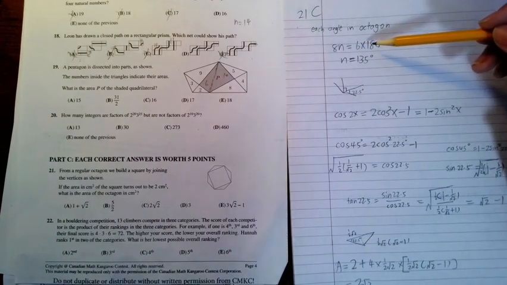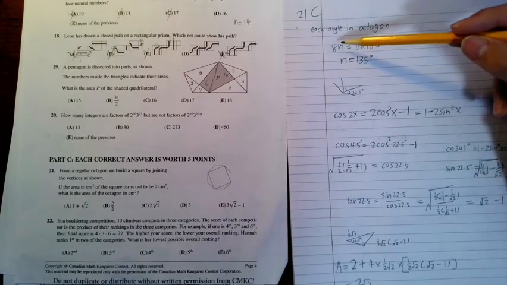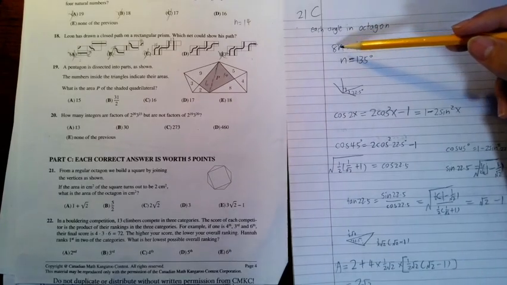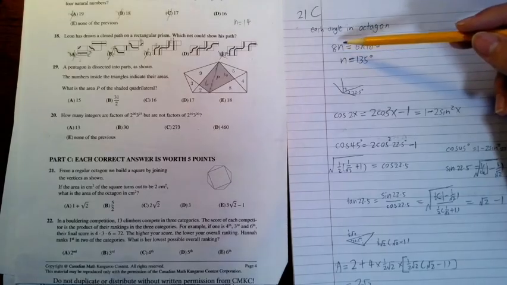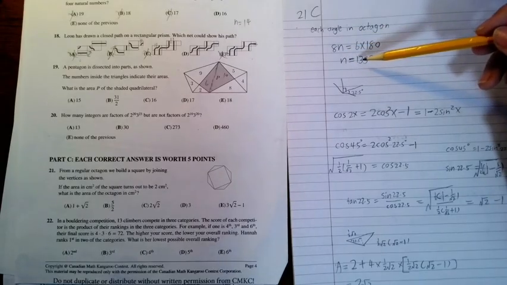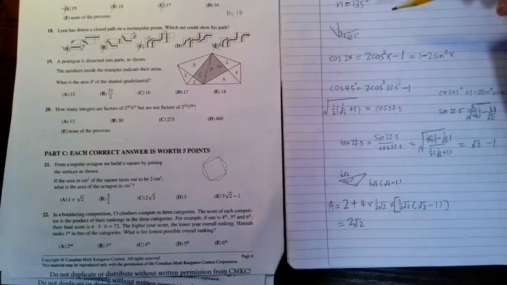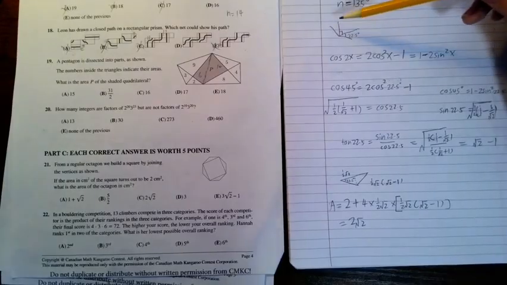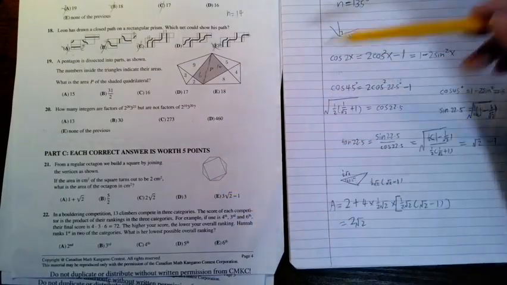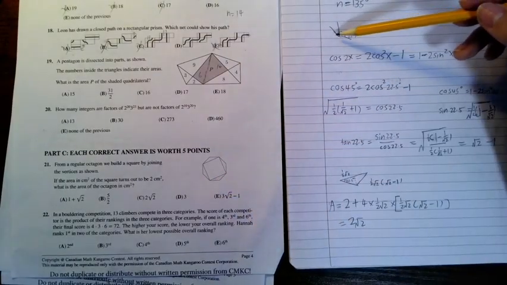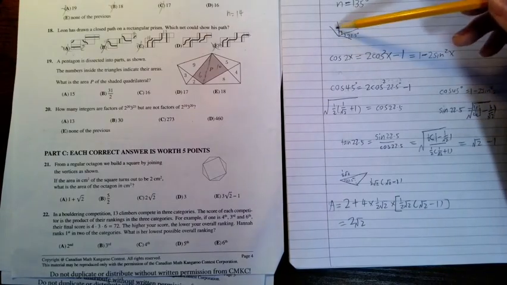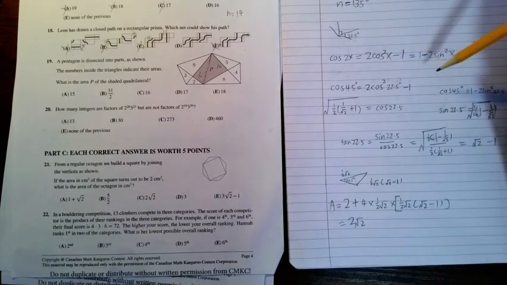That's the sum of all the internal angles. And there are 8 angles in total, so we divide that by 8. That's the degree of each angle. And we want to determine the angle of this. We have 135 divided by 90, which is, and then we divide it by 2, we have 22.5.